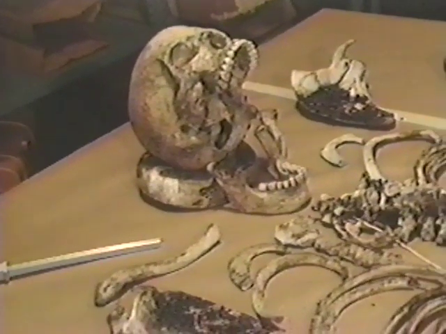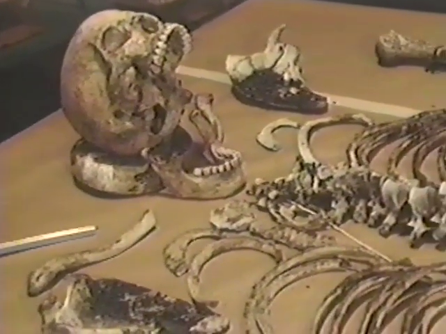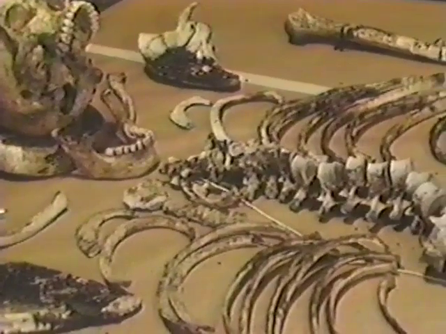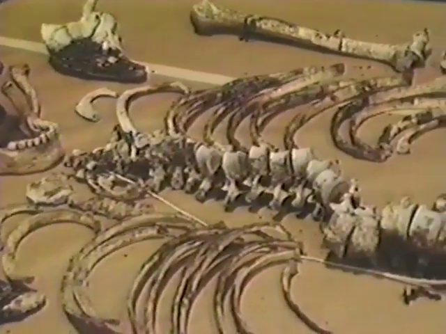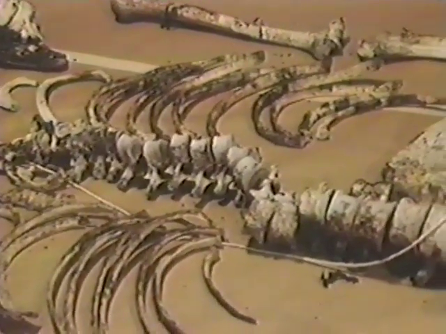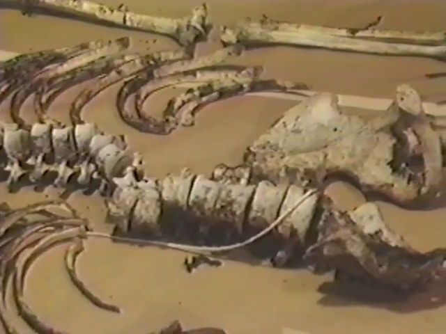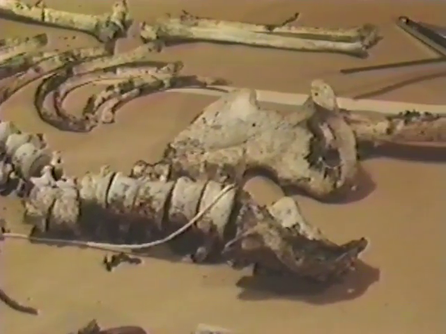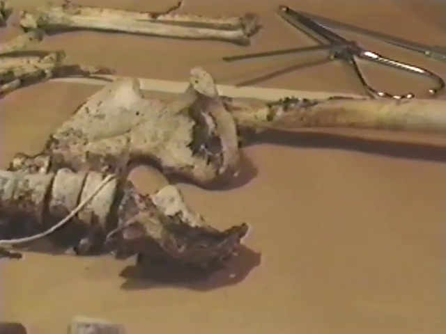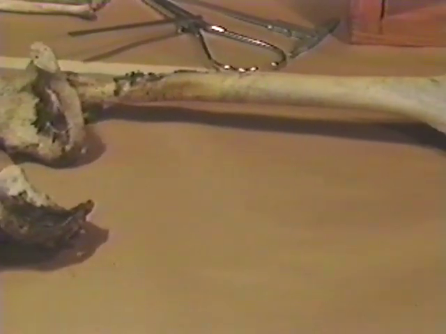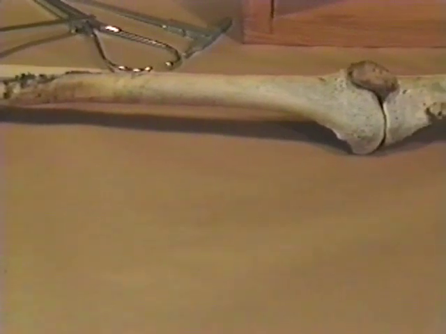One of the first things that you should always do when you have skeletal remains is you should place them in anatomical order, and you see that we have placed the skeleton in anatomical order. You will note that there are no hands and feet on this individual. The reason for this is that this individual has been out long enough for the animals to get to the hands and feet and carry them off, so we have only the major bones of the body.